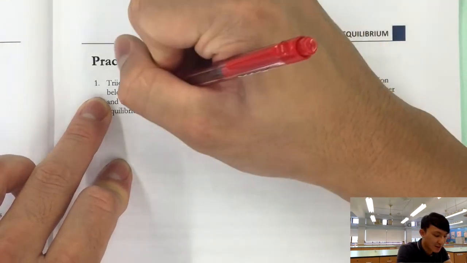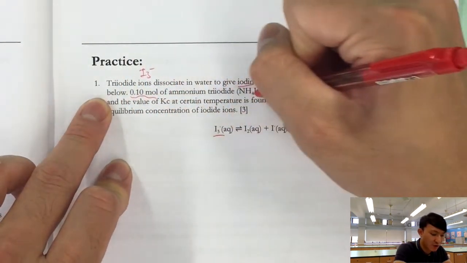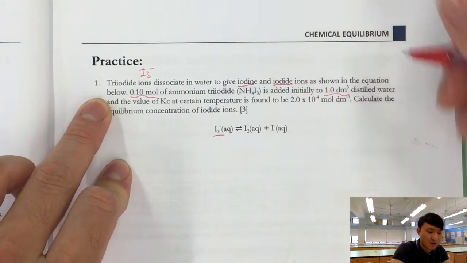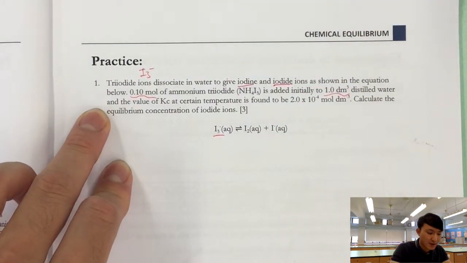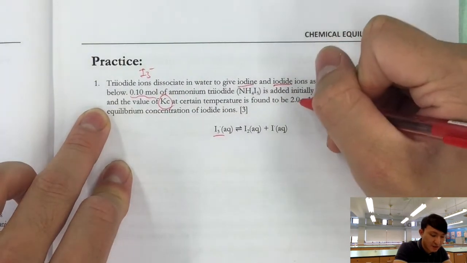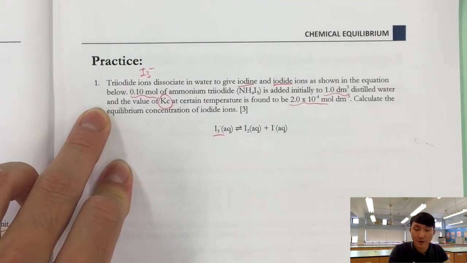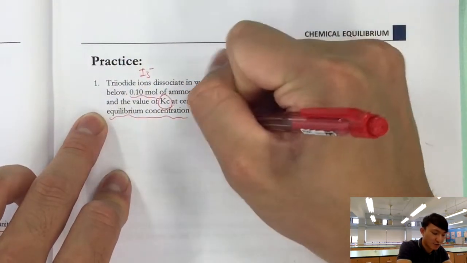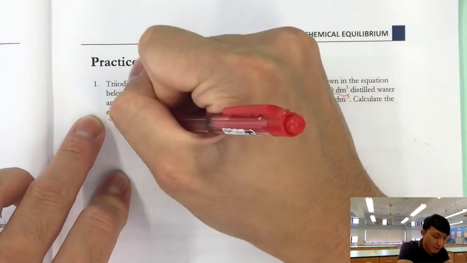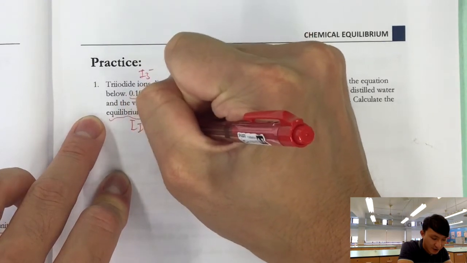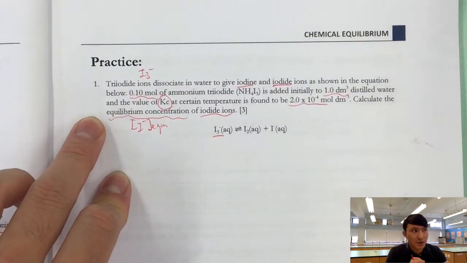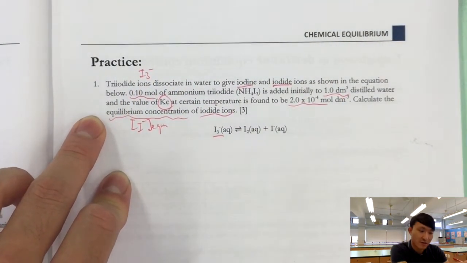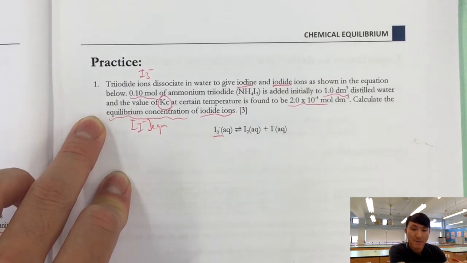So we start by adding 0.1 mole of ammonium triiodide into 1 dm cube distilled water, and the value of Kc, this time it is given, they give you the Kc. Now if they ask you to calculate the equilibrium concentration of iodide ion, they are looking for I minus at EQM. Alright, so it's a little bit different than the worked example, but the methodology is very similar.